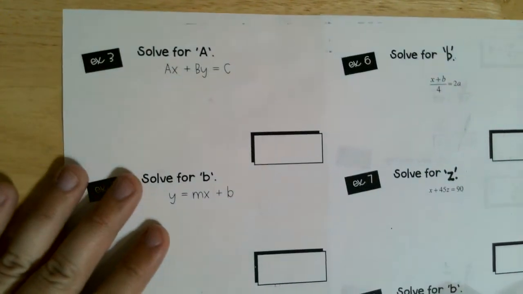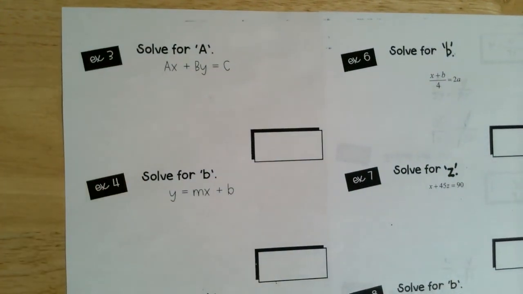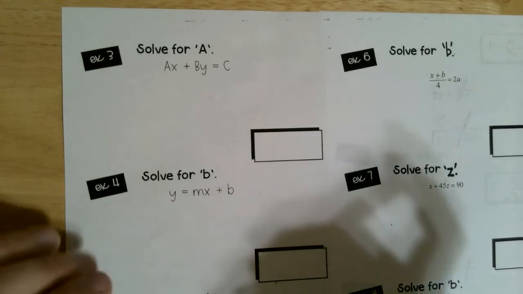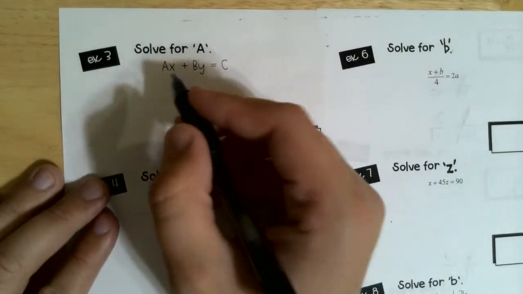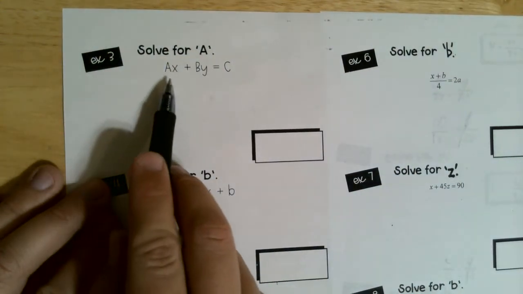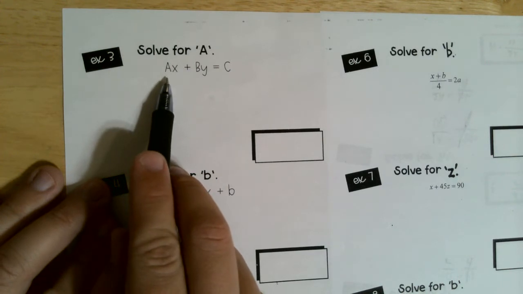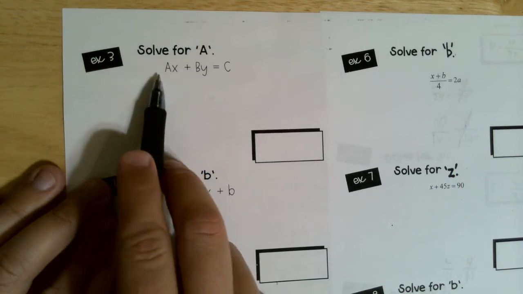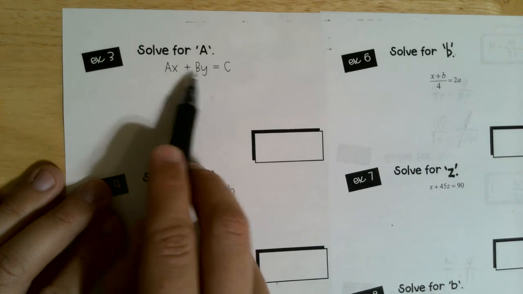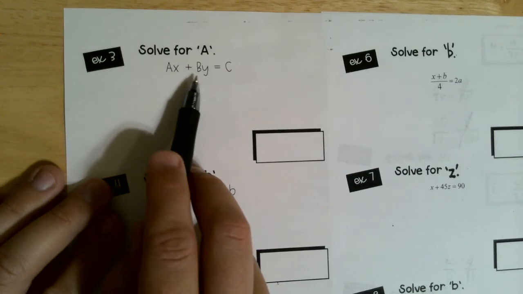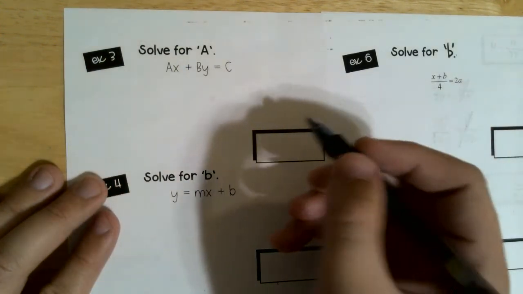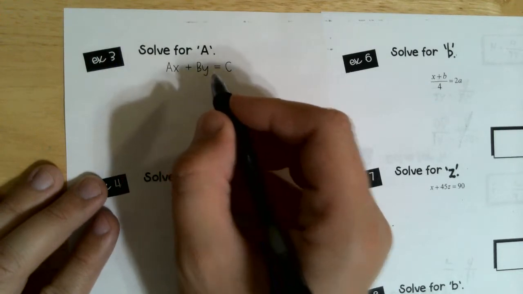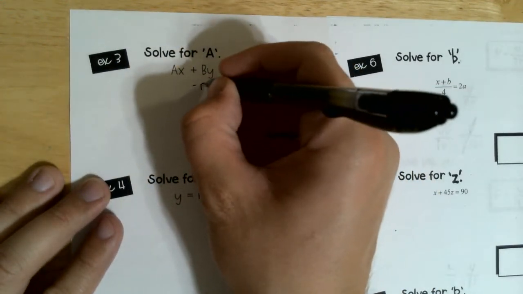All right, let's try another one. So next up, we have example 3, which states ax plus by equals c, and we want to solve for a. First, we want to get a by itself. In order to do that, a is connected to x. We always want to try to get rid of the things that are being added or subtracted first. So to get rid of plus by, we are going to subtract by.